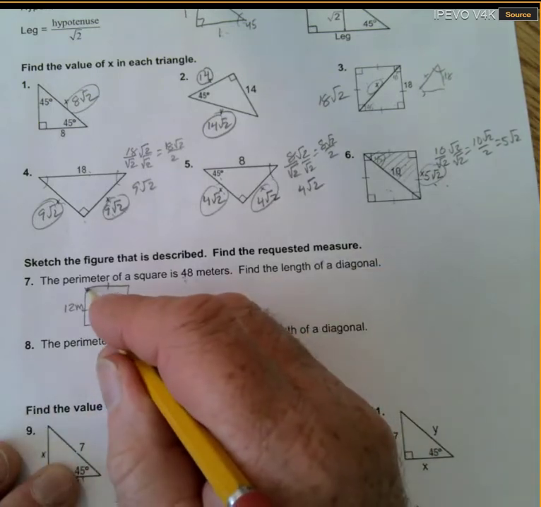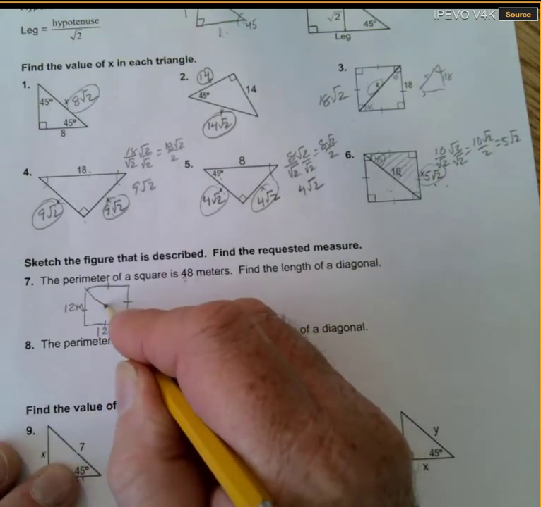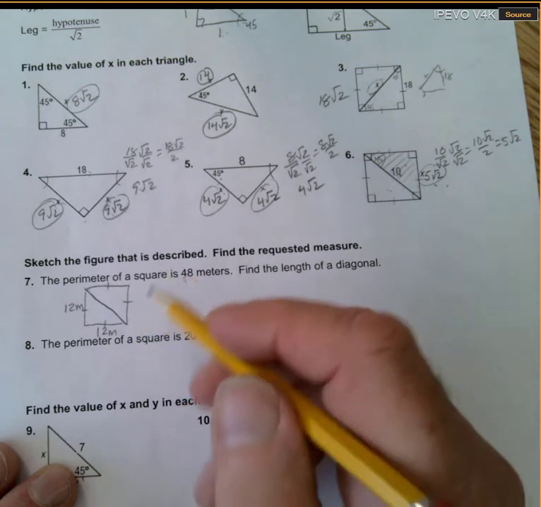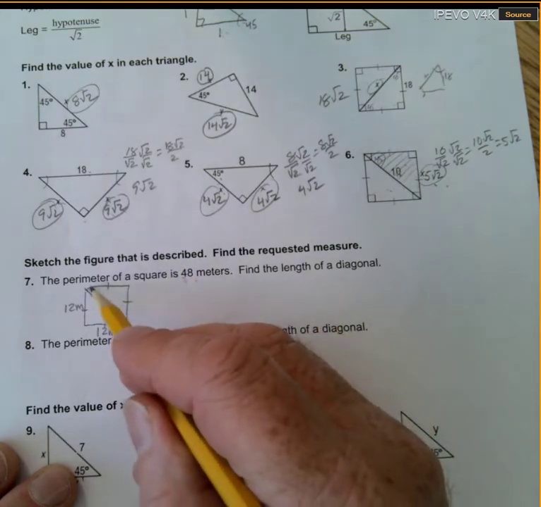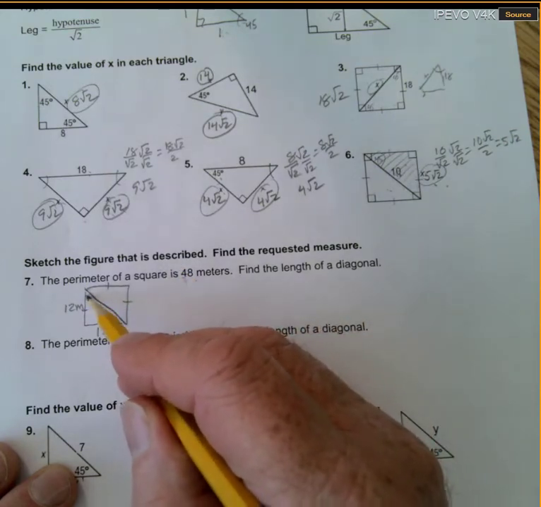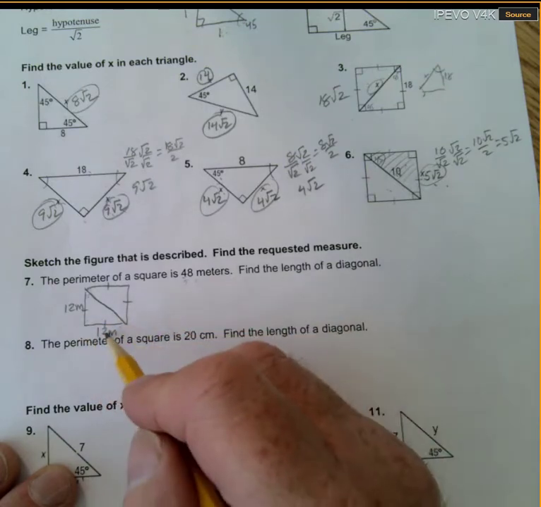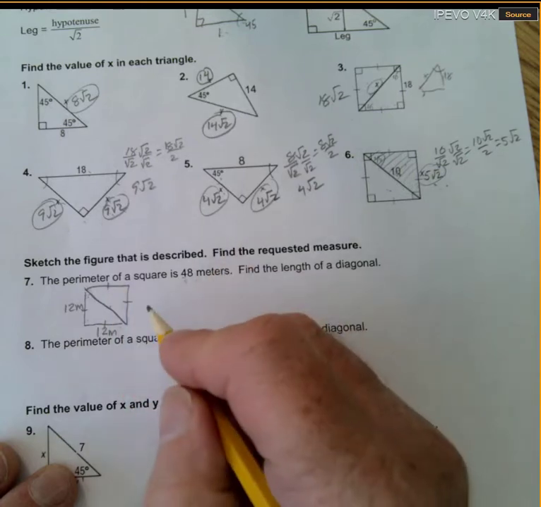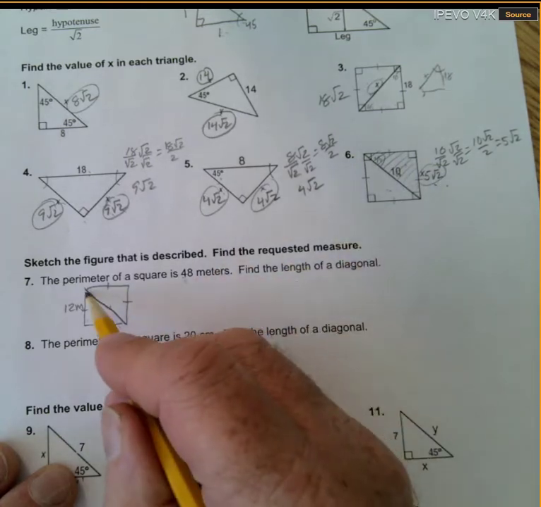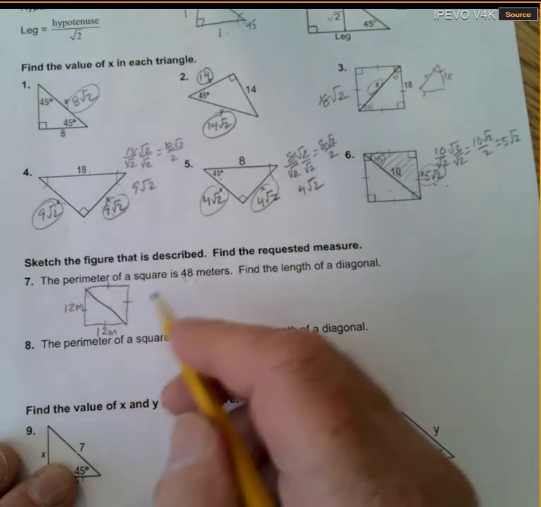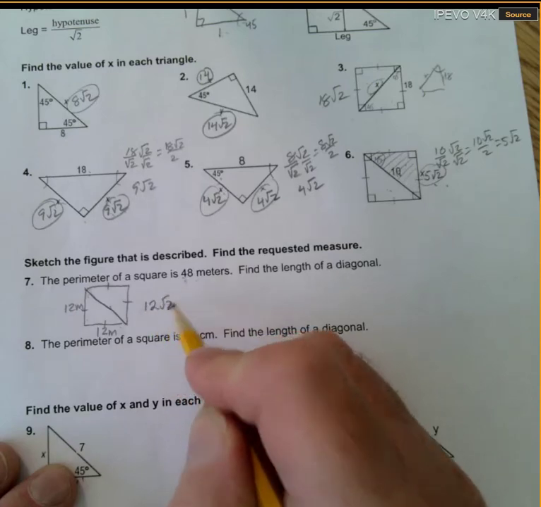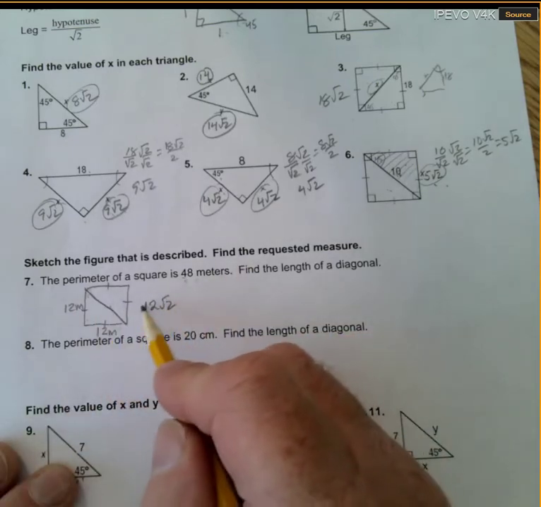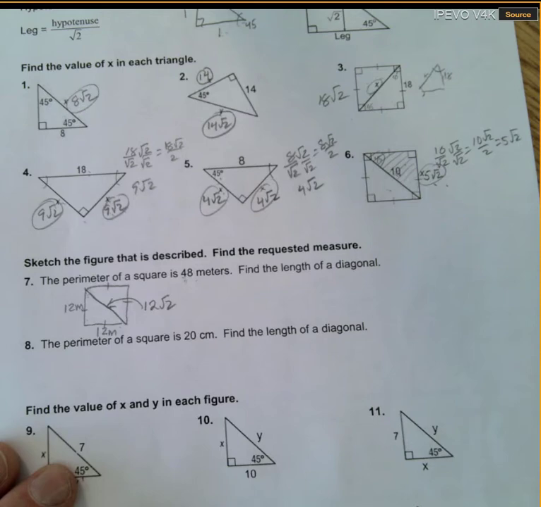Find the length of the diagonal. So if I draw the diagonal here, now a square is a rhombus, which means that the diagonal bisects the 90-degree angles, and that gives us a 45, 45, 90 with a side length of 12. 12 radical 2 is going to be the hypotenuse, which is the length of the diagonal of this square. So 12 radical 2 is the diagonal that they're looking for.